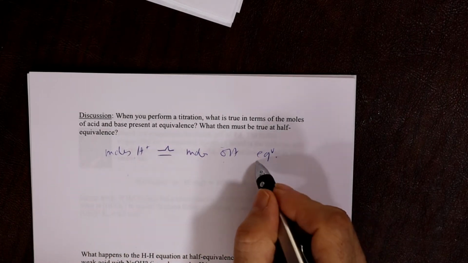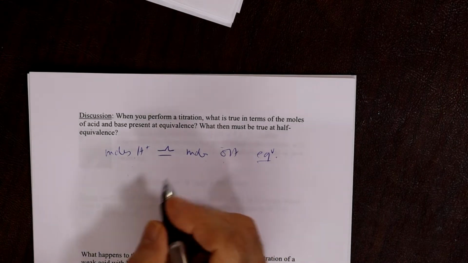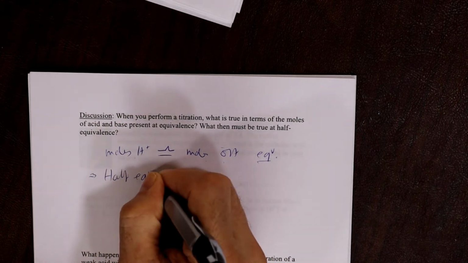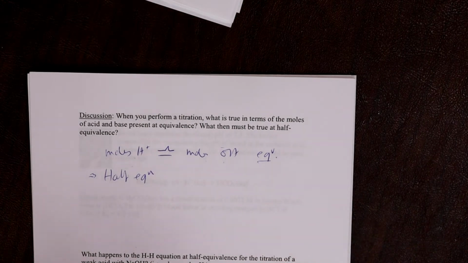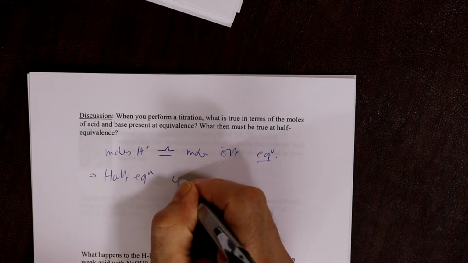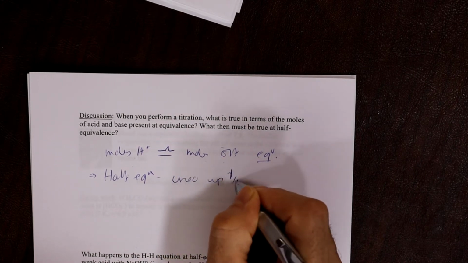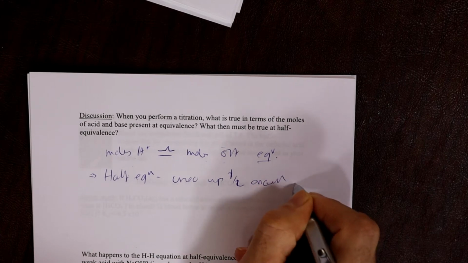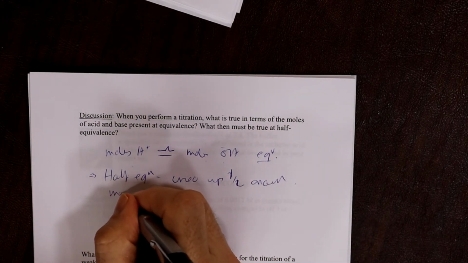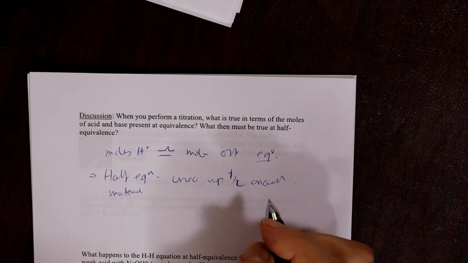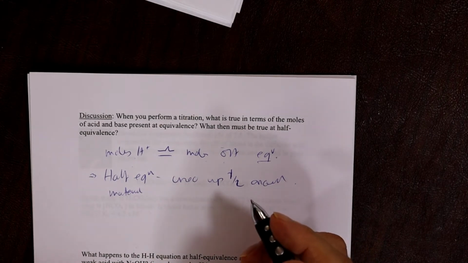So at full equivalence, equal numbers of acid and base. Therefore, half equivalence, if you're adding base to acid, say, is when you've added enough base to get rid of half of the acid. You've used up half of the original material. So if you've used up half, you've got half left.